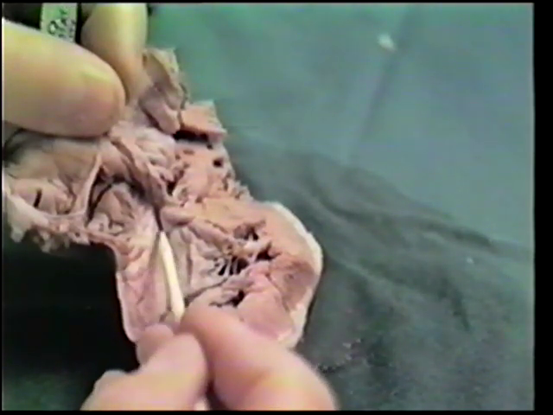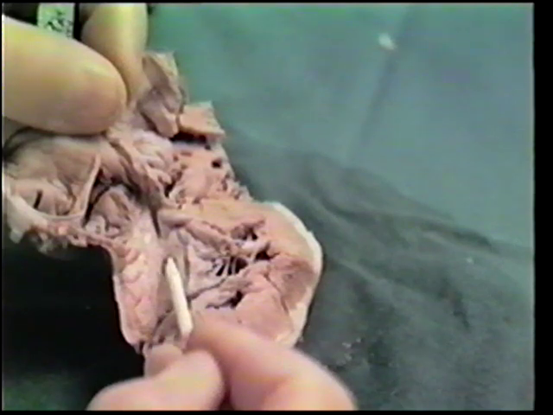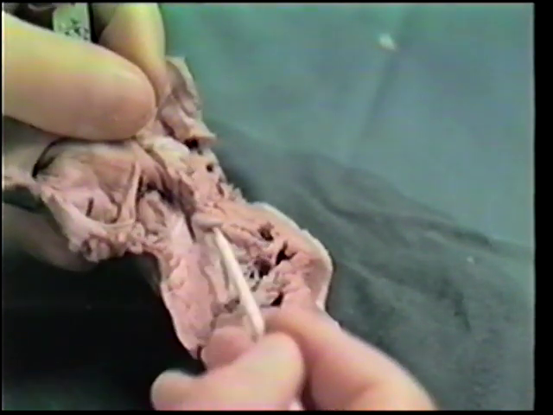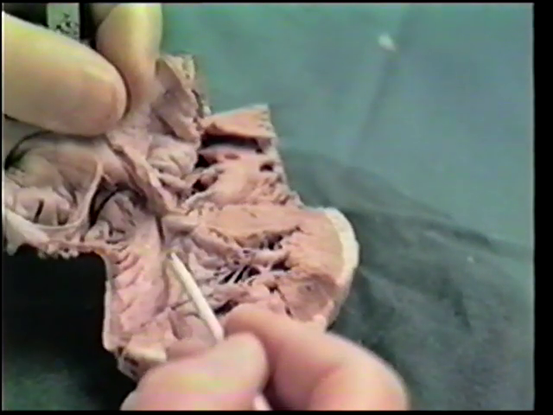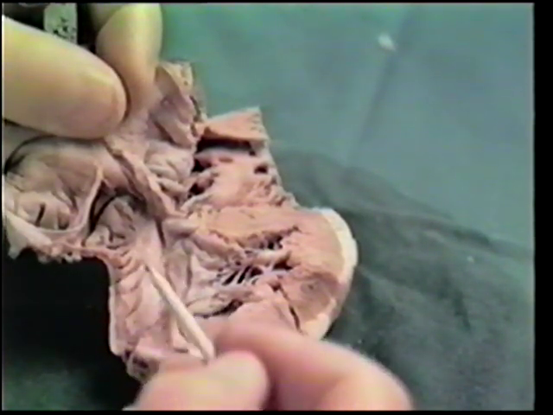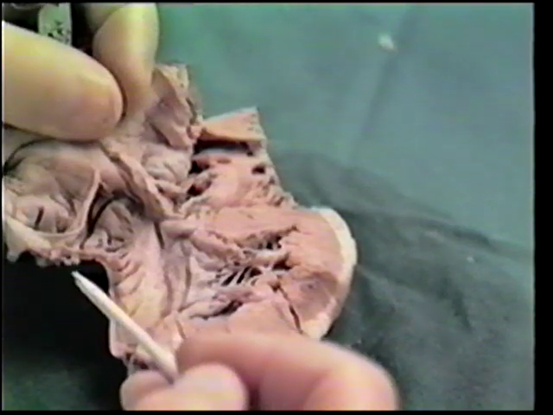Instead, there will be an anomalous atrioventricular node formed here at the point where the backward extension of the ventricular septum comes up and joins the atrioventricular junction.